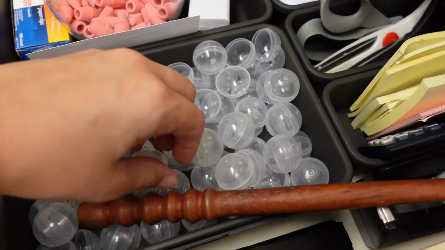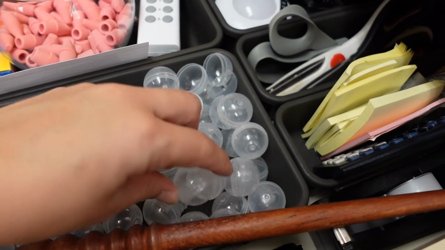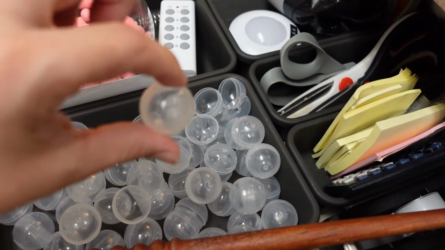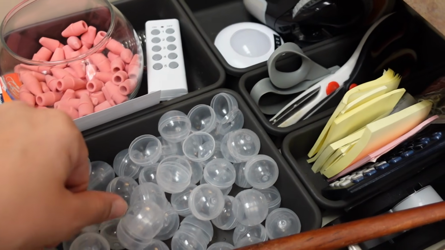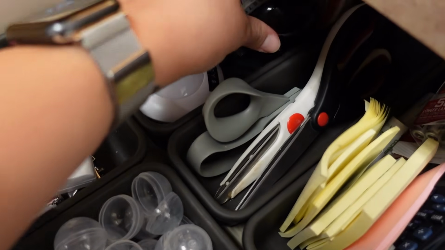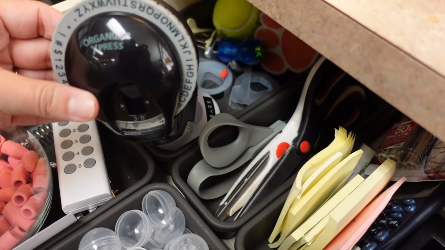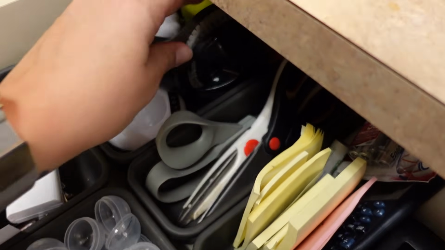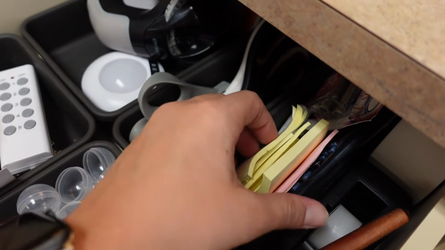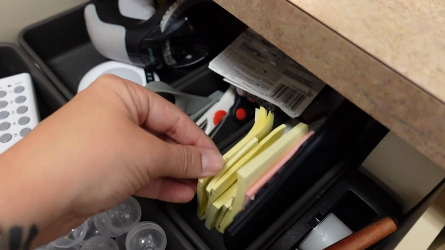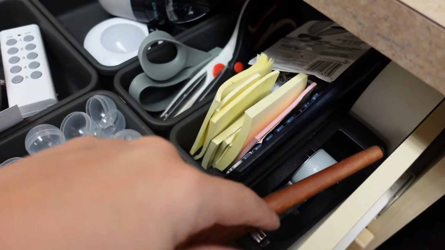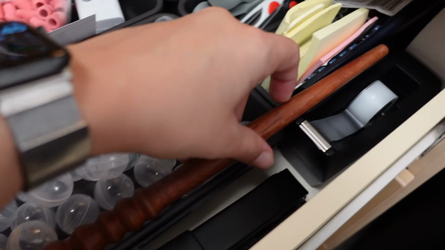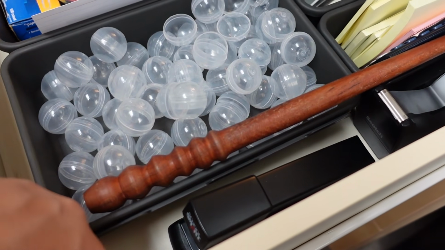I have my gumballs that my students have opened and need to be refilled for my gumball machine, which I will show you. And then I have some other items. So I have my label maker, which I need to fix some of my labels. I have some extra Post-its and batteries, and then I keep some tape and also a stapler right here.